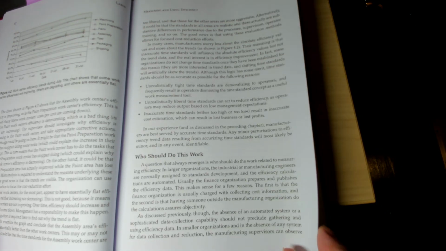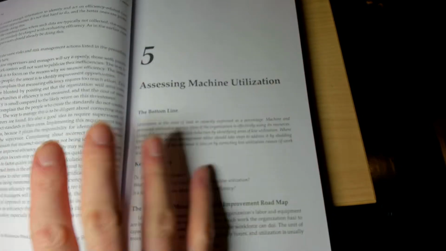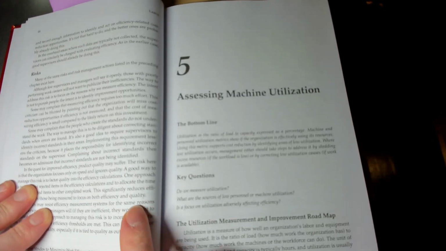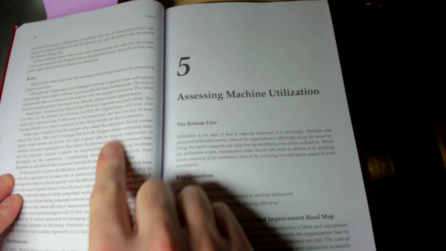As discussed previously, though, the absence of an automated system or sophisticated data collection capability should not preclude gathering and using efficiency data. In smaller organizations and in the absence of any system for data collection and reduction, the manufacturing supervisors can observe and record enough information to identify and act on efficiency-related cost reduction opportunities.